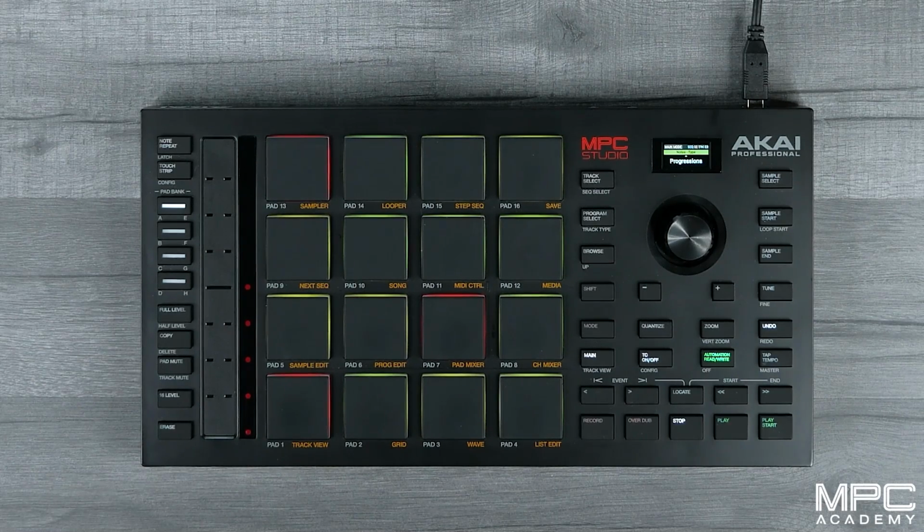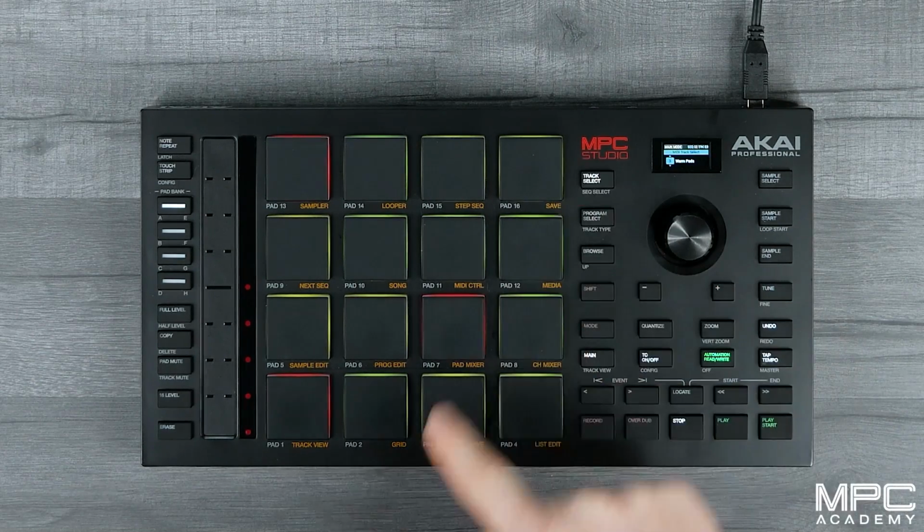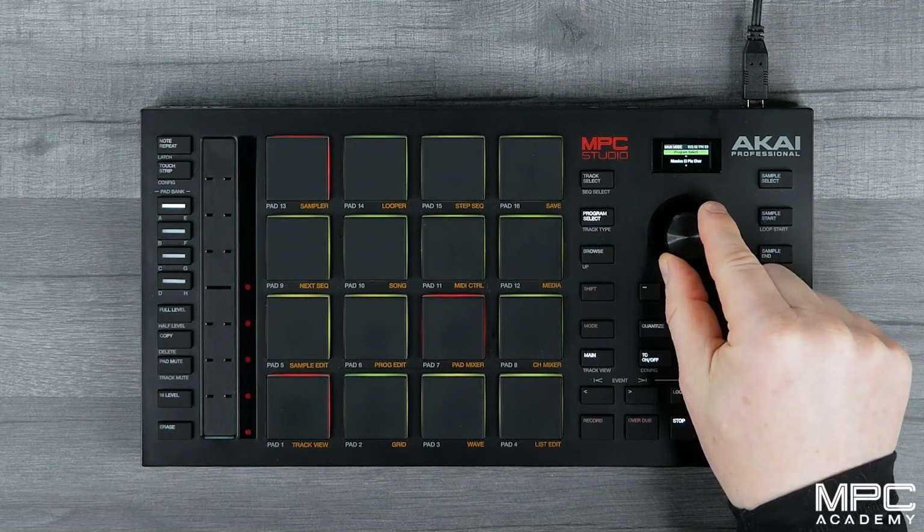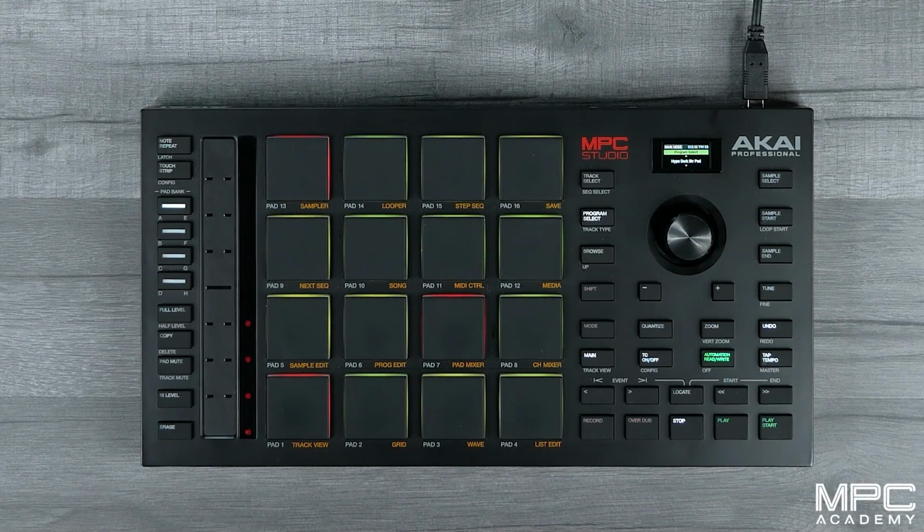So let's start recording our first instrument. So let's press track select and we're on track 3, then press program select and we're going to select our Hype dark string pad.